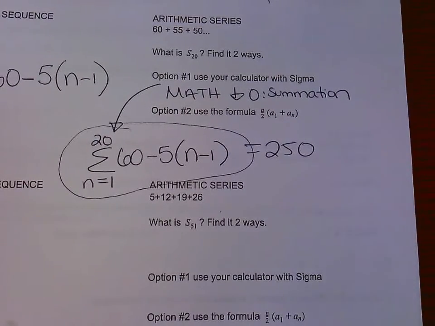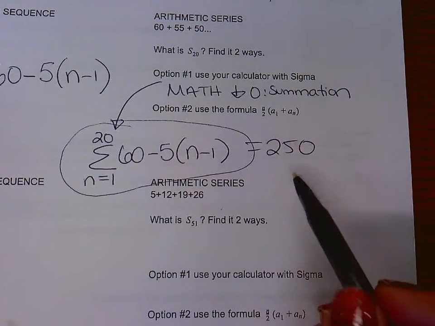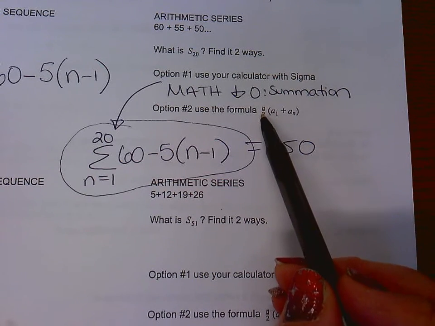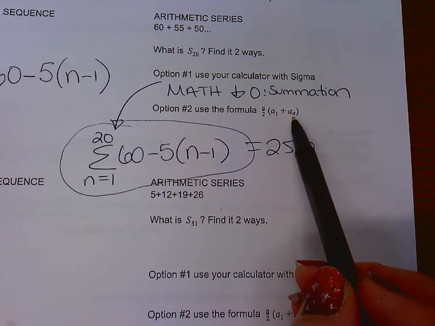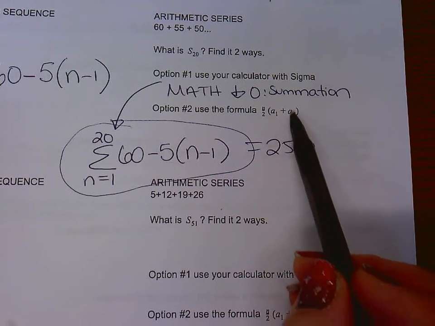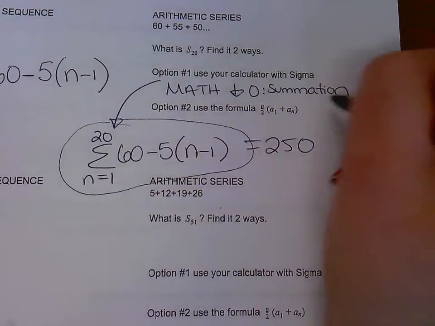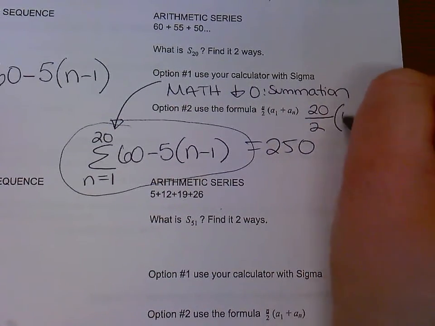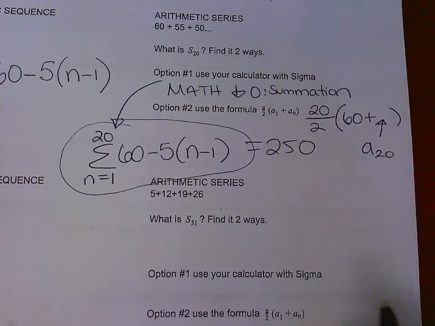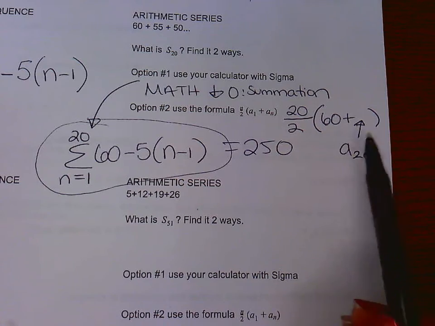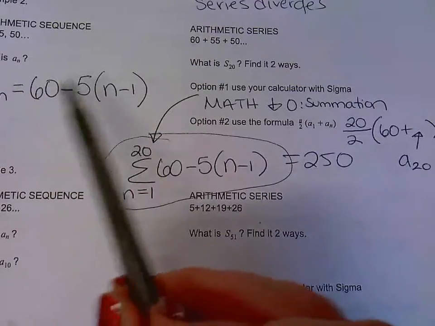Option number 2 is to use this formula, and it's dealing with the number of pairs of numbers. So it's n divided by 2 times a1, so the first term, plus a sub n. So in our case, we need to figure out a sub 20, the first term and the last term. N divided by 2 is going to be 20 divided by 2, and we know the first term is 60. We need to figure out a sub 20 for our function. So a sub 20, we're going to plug that in, just that term, into our formula over here.